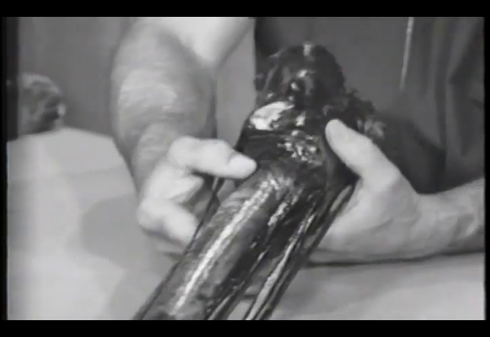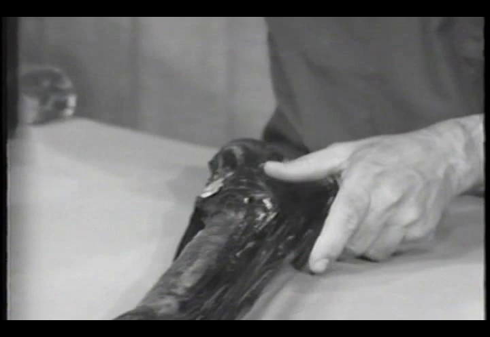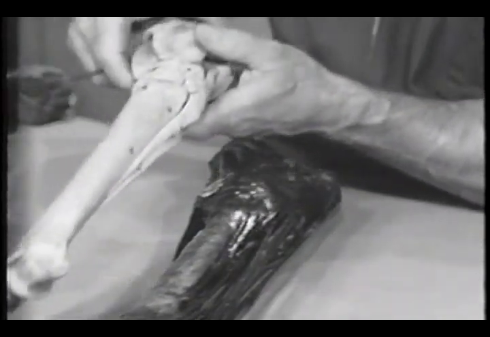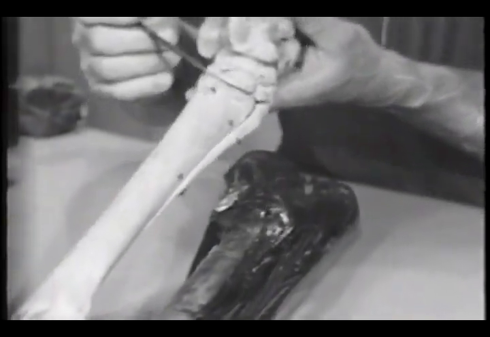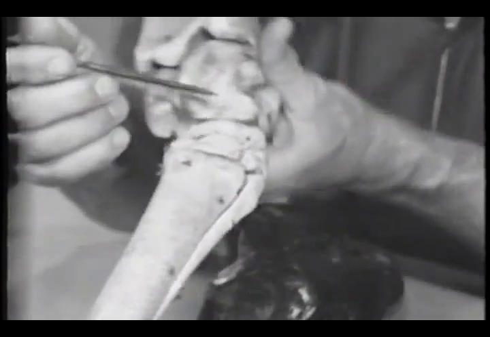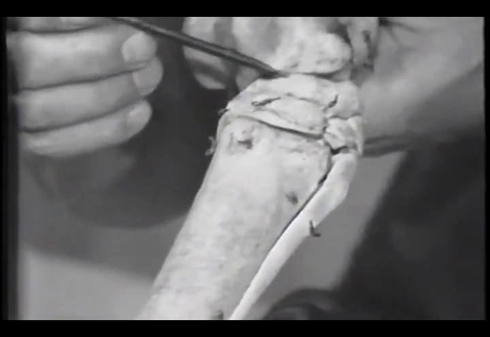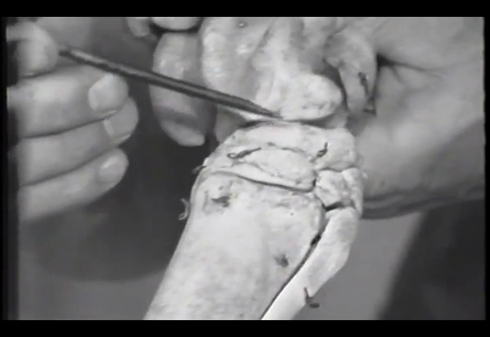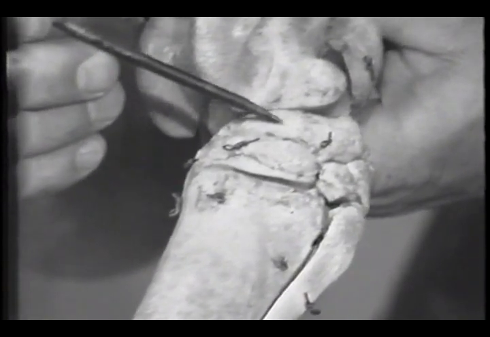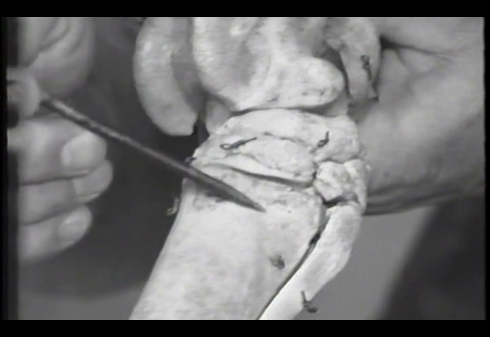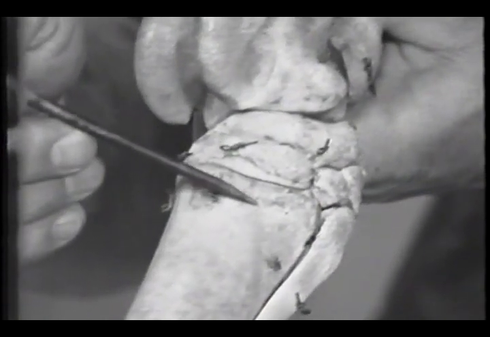While we have the hind limb, we will demonstrate bone spavin. Bone spavin occurs on the anteromedial surface of the hock joint. Here we have the central tarsal bone, the third tarsal bone, and the third metatarsal bone.